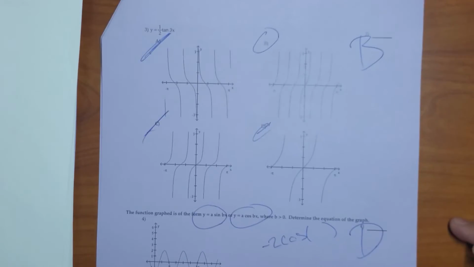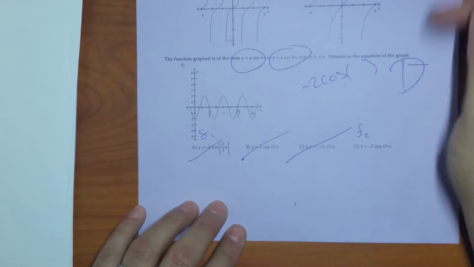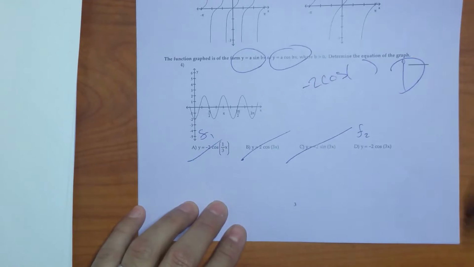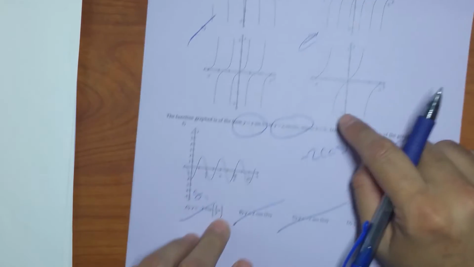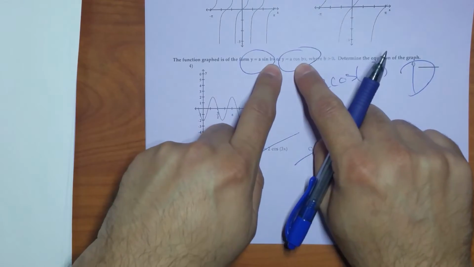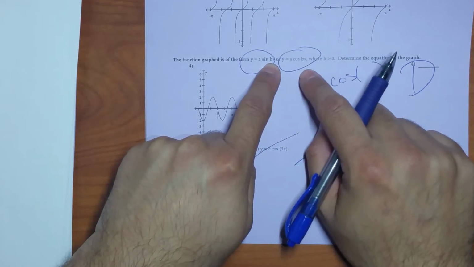Do we have to do that work? Because right there she said where b is greater than 0, so 1 over 3 is 0.66, and 3 is bigger than 1. Can I just go off that? No. You could, because the b is referring to the number that changes the period. So you're not going to have any negatives in there.